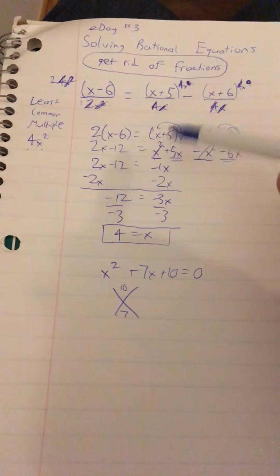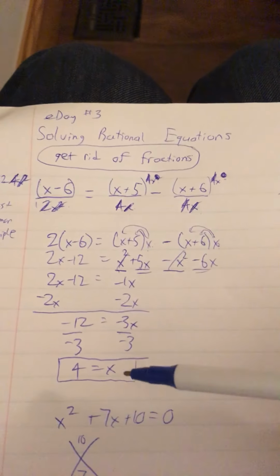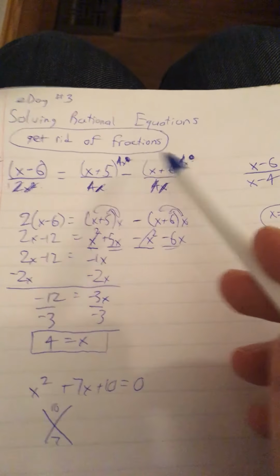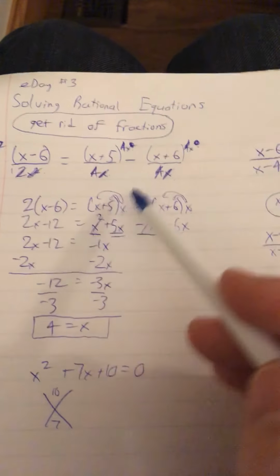Either way, this part isn't the hard part. The hard part is figuring out what do I have to multiply by to make the fractions go away, and then the rest is not too bad.